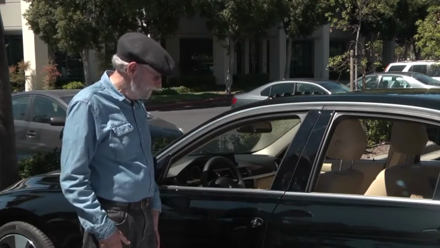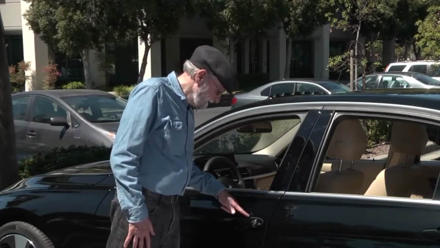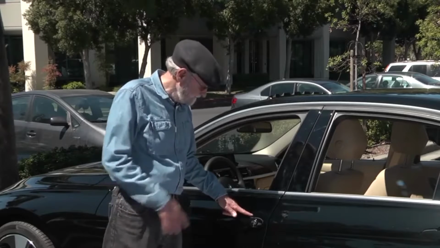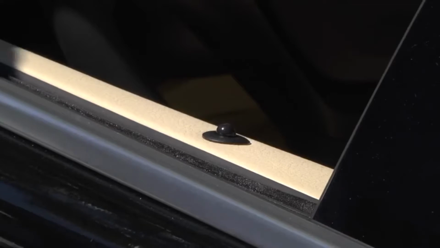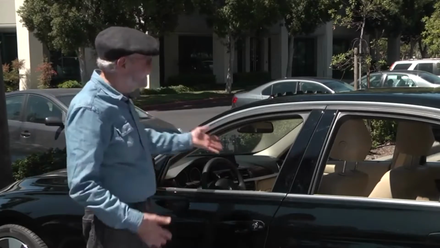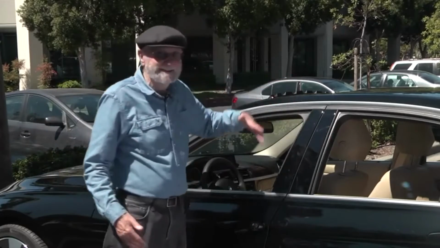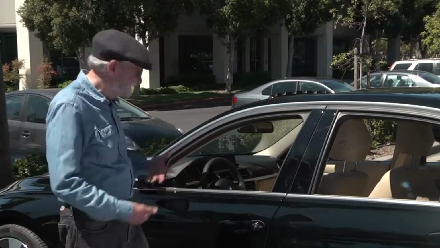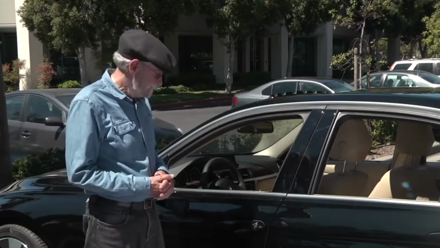Now suppose I leave and I want to lock the car. How do I do it? You can't see, but there's a little ridged area here, and if I touch it, watch, it locks. Oh, but I left all the windows open and the sunroof open. Do I have to open the car and go in and manually shut them? No, there's a secret way of shutting it. Secret.